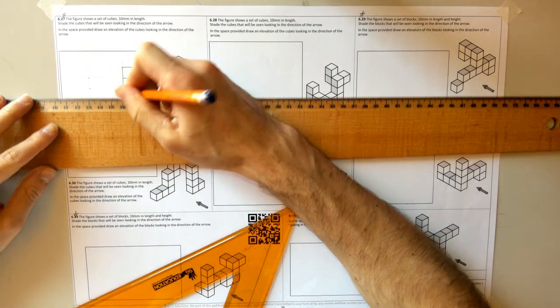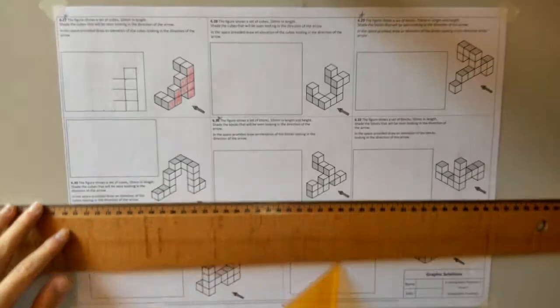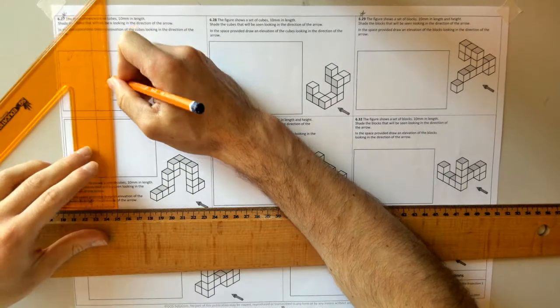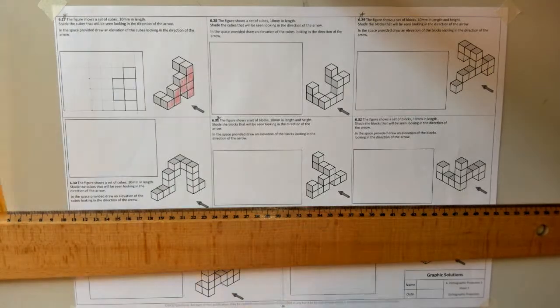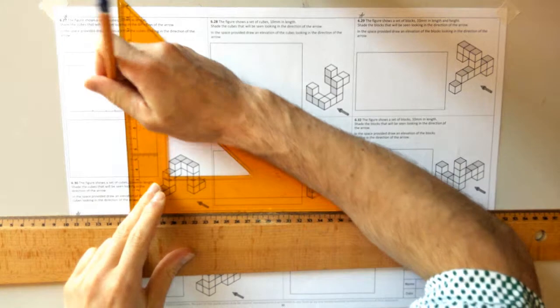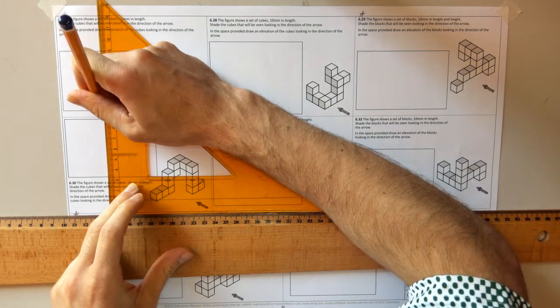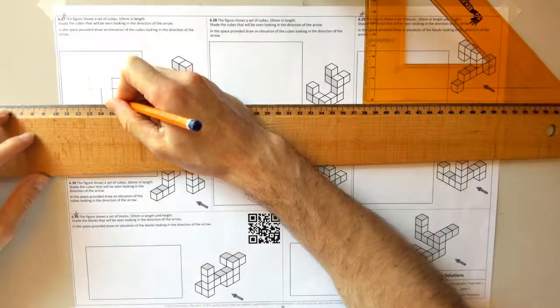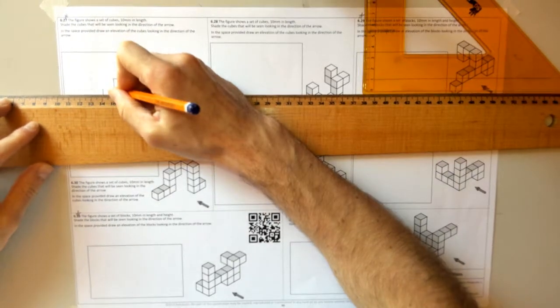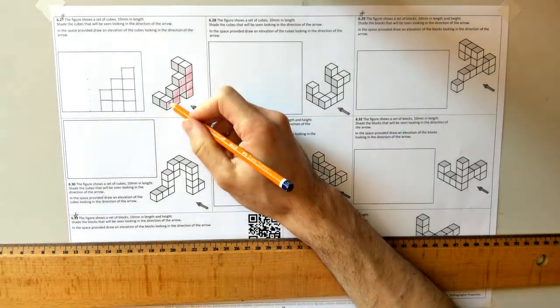I can see the second and the third. I can draw this in heavy here. Third row, I can see the first and the second. And then with the last one, I can just see the bottom row.